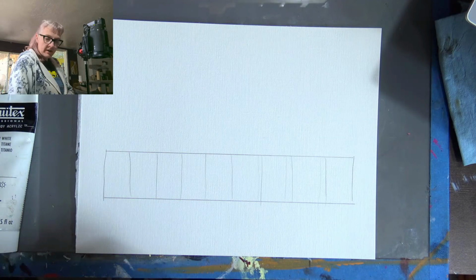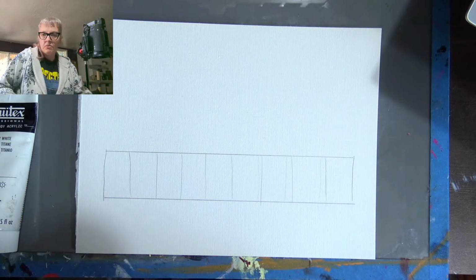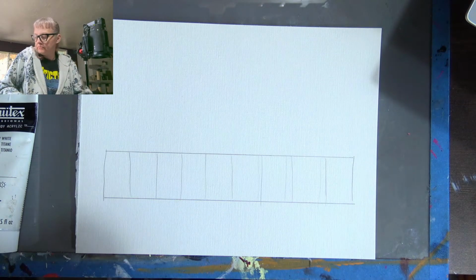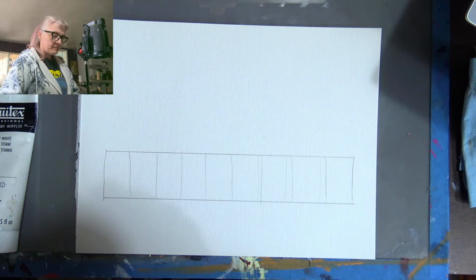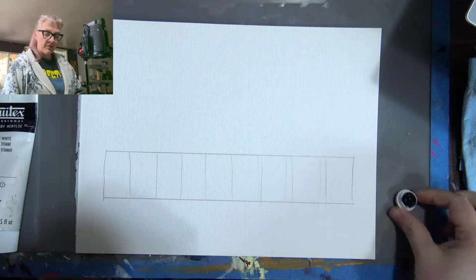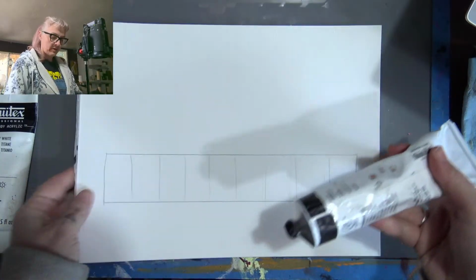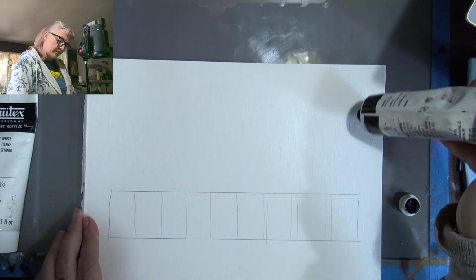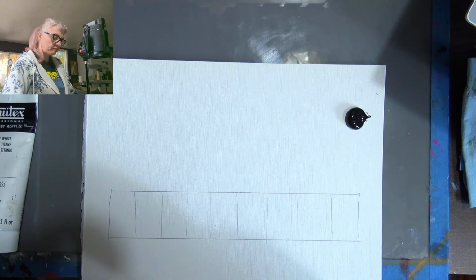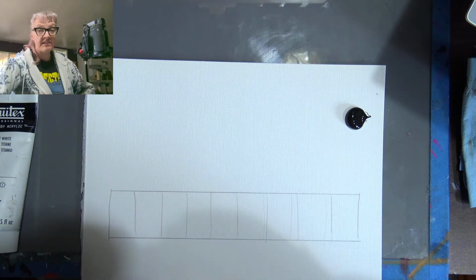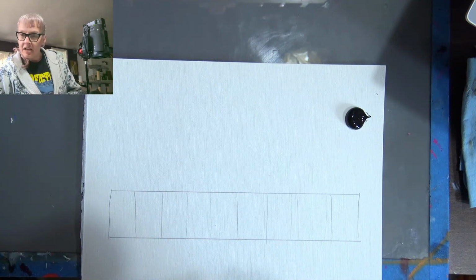Paint in one of the squares on the end with pure black. So, if I can get, there we go. I'm going to put a bunch of paint up here. There's some black. I know that's a lot of paint. It's for a reason.